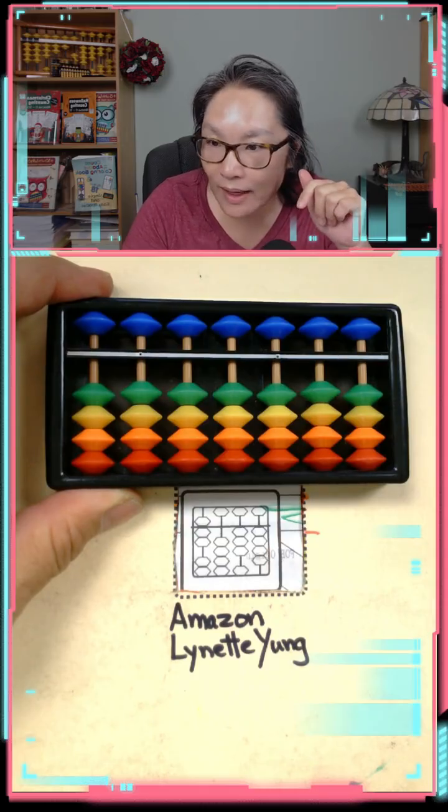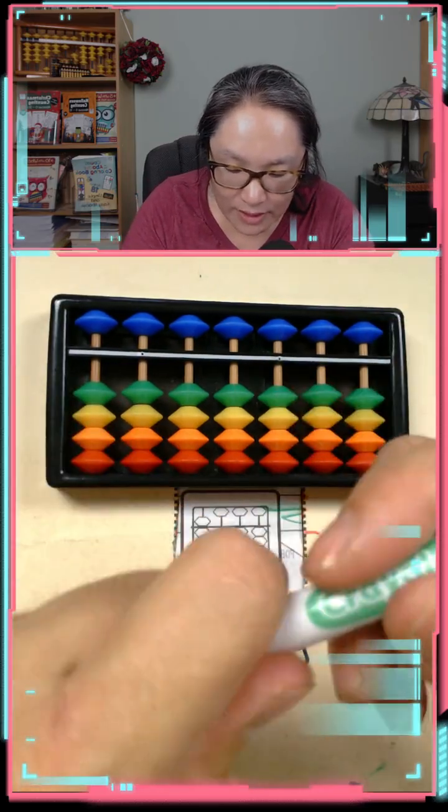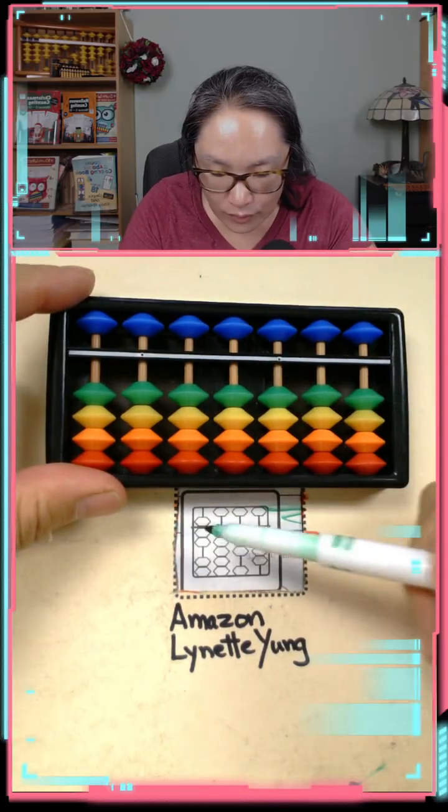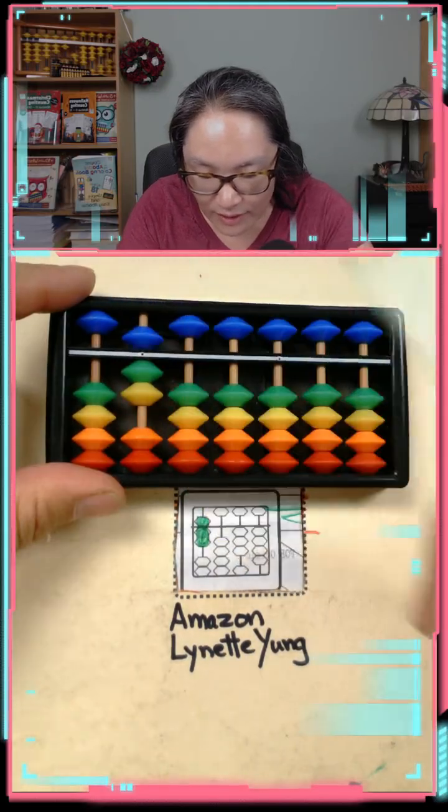All right. For those of you that are interested, we are learning how to read the abacus. This number on this picture is what we need to figure out. So we have 7 here. How do I know it's 7?